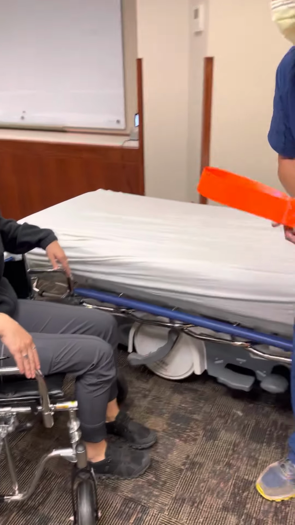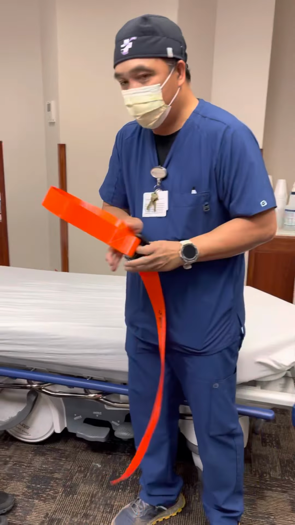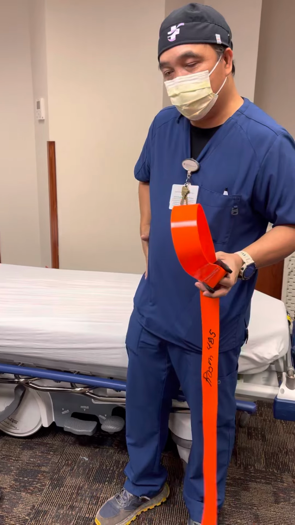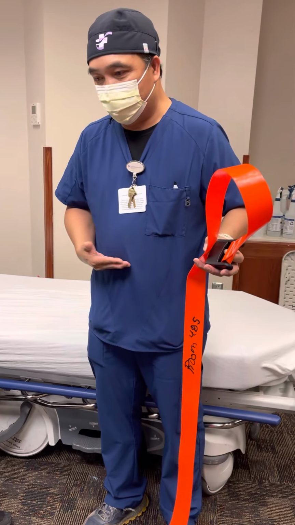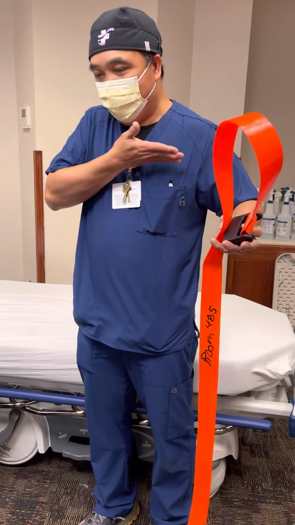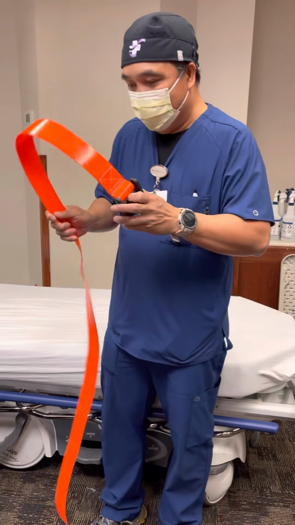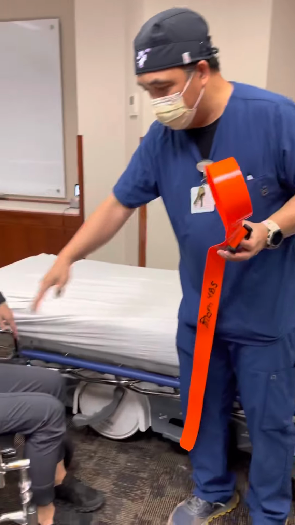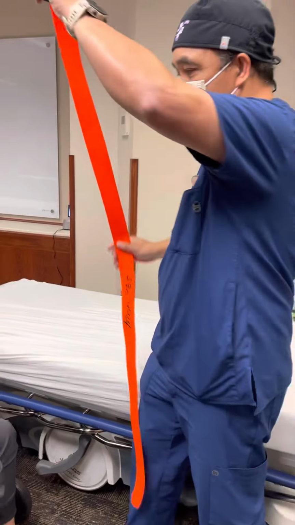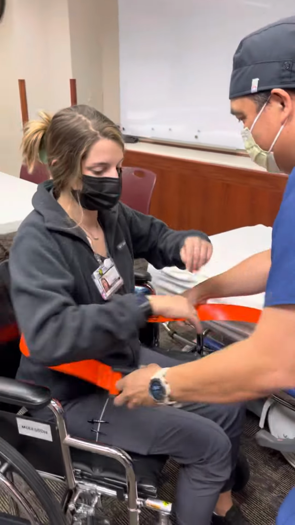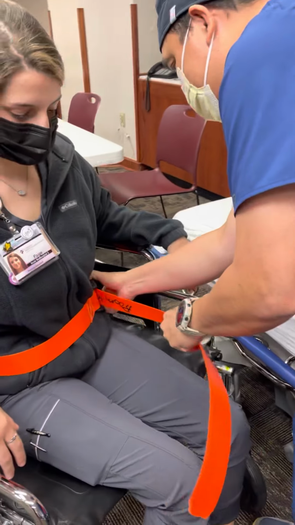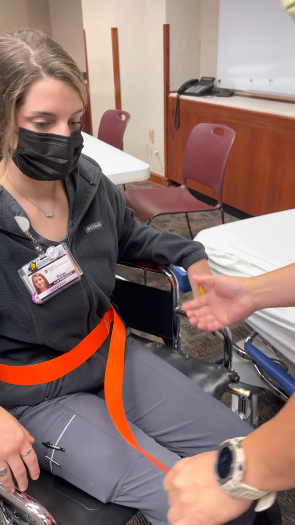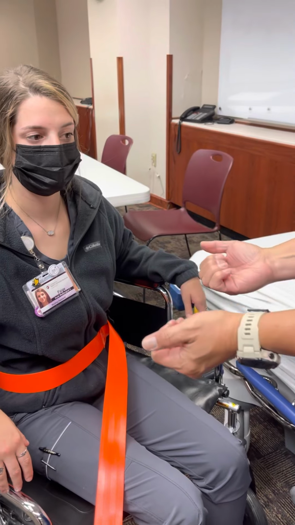So to use the gait belt, we need to make sure it's on the waist as much as possible, but you've got to watch for any incisions on the abdomen or any tubes right here, so you might have to use it above the breast. At this time, nothing's going on with her abdomen right there, so we're going to put it around the waist area. Okay, so we need to make sure it's snug but not cutting into the patient, because when the patient stands up, it might loosen up a little bit.